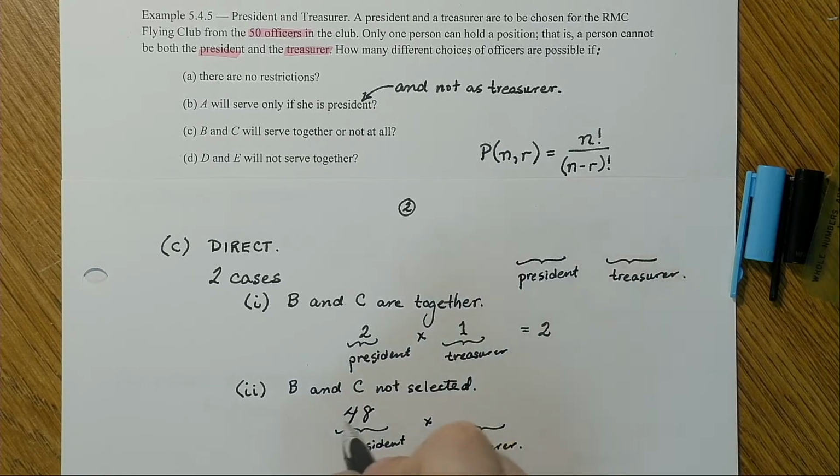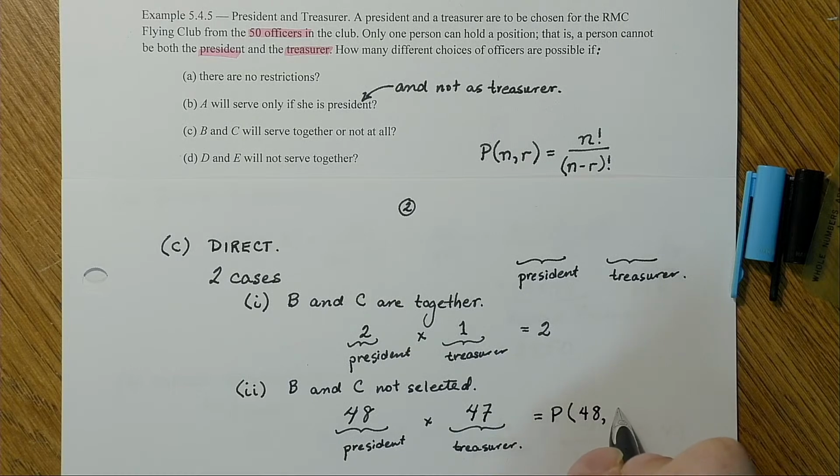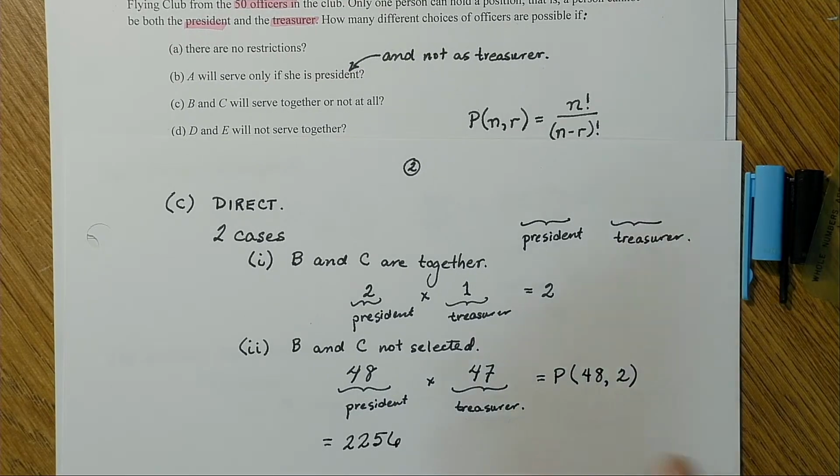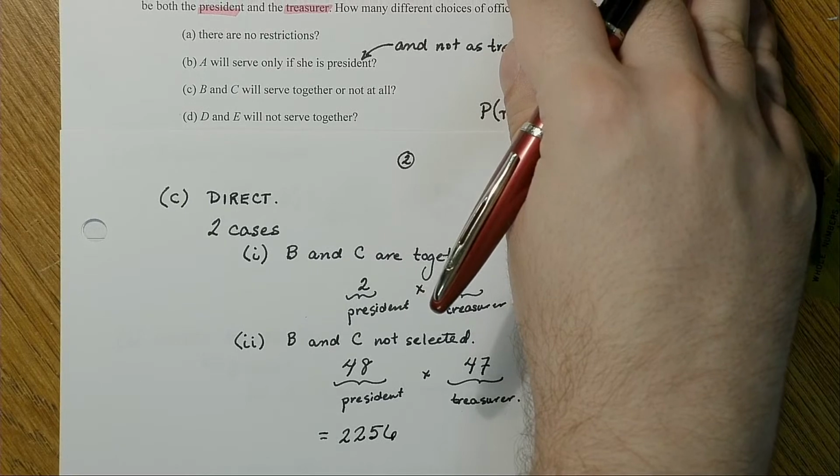Then I would pick one, and I would have 47 to choose from for the treasurer. That can be written as 48 permute 2, which is 48 times 47, or 2,256.